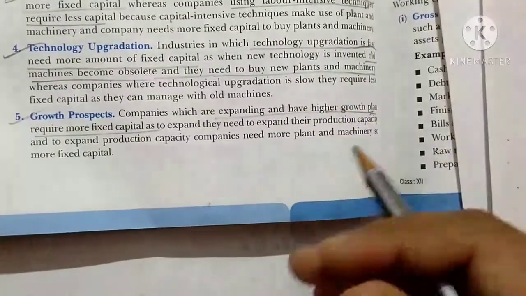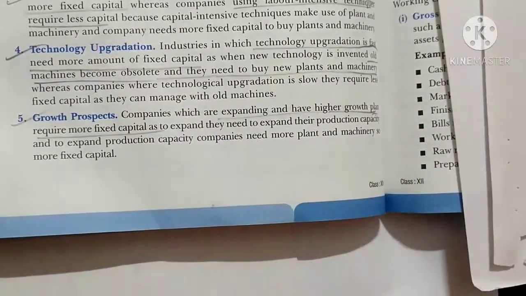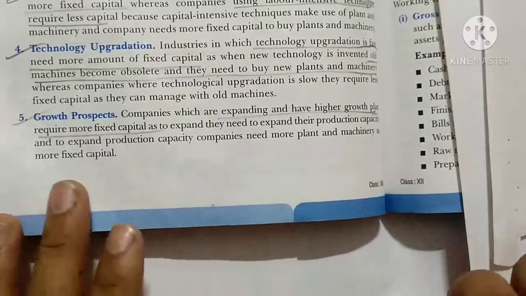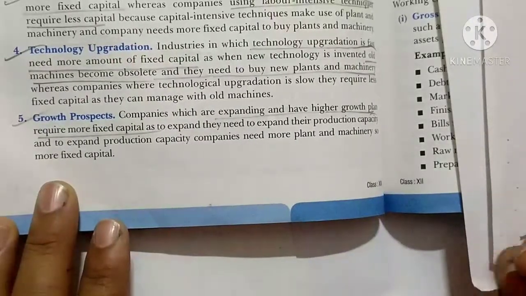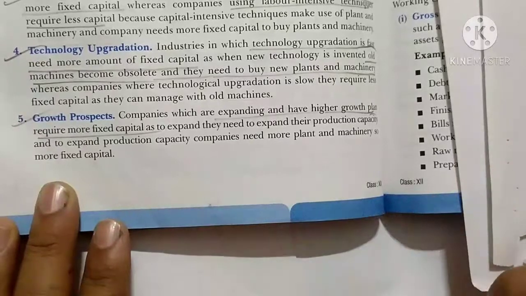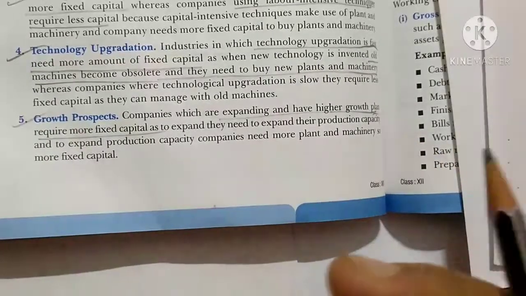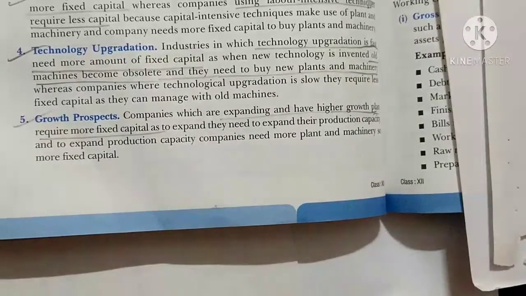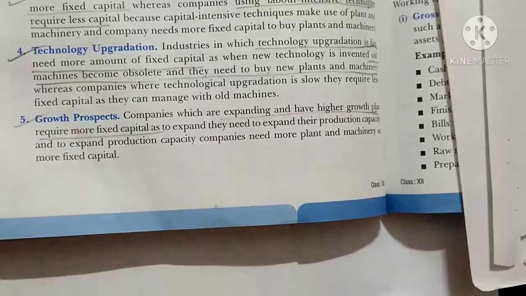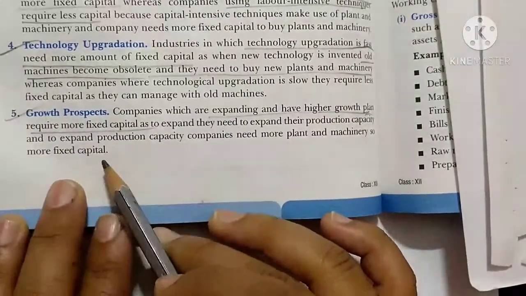Then comes growth process. The company which wants to expand its business, those who dream of higher growth plans and requirements, will definitely go for more production, and more production is possible through machines. Okay, because machines work faster than labor, definitely. So when we need more machines, then we will need more fixed capital.